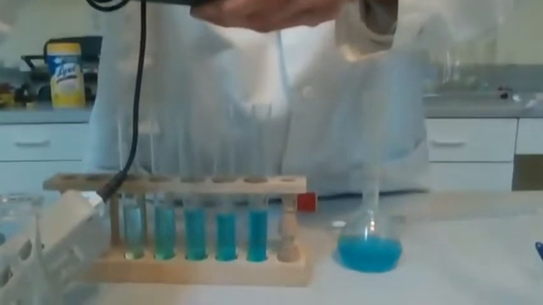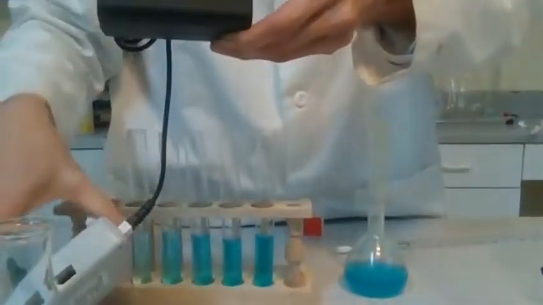Hi guys, so we're going to continue by making a calibration curve, and the calibration curve is going to be created by using a calorimeter that we have here. This is the device that's going to measure the amount of light that's being absorbed by our solutions. So I'm going to move the camera so you guys can see it a little bit better. This is where we're going to be doing our work.